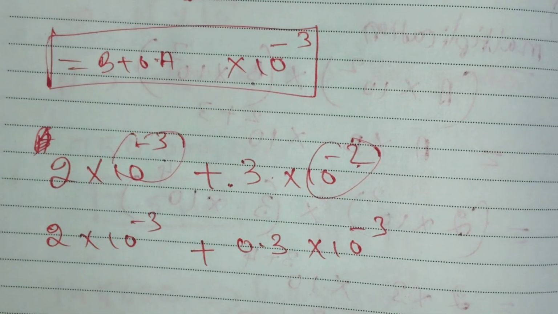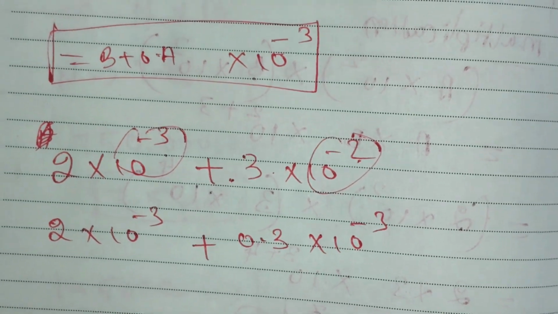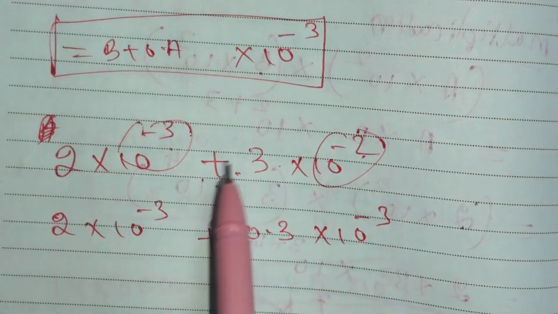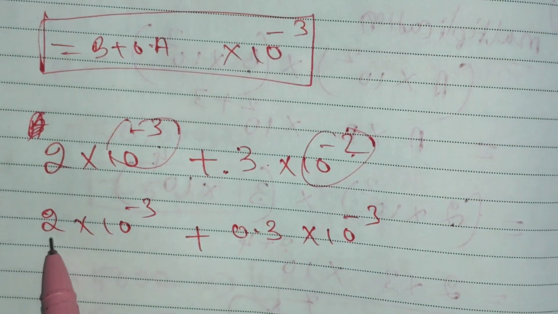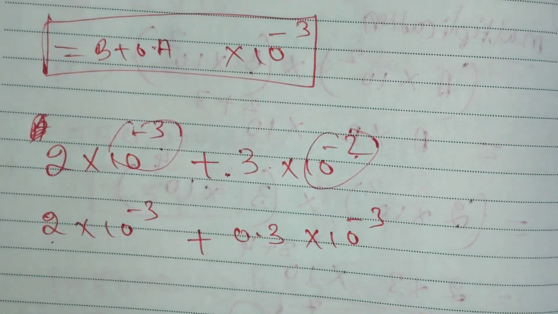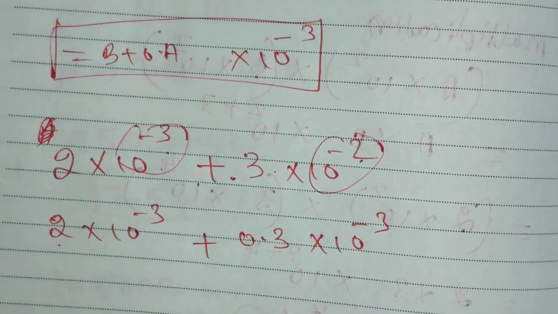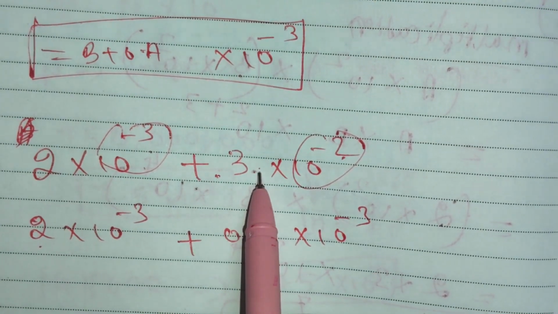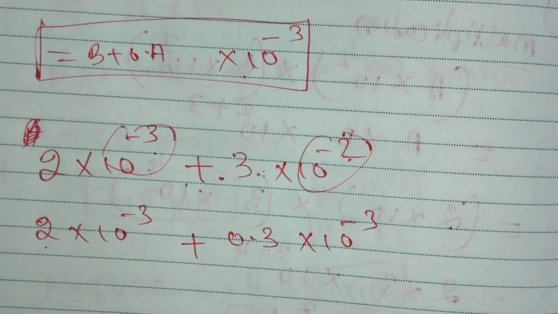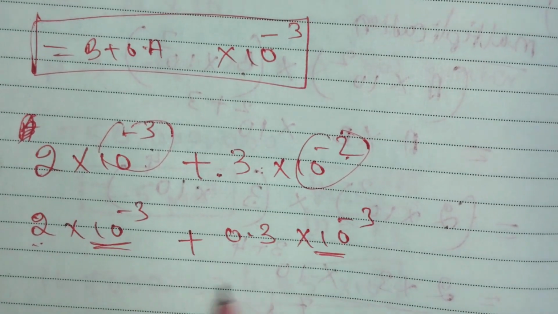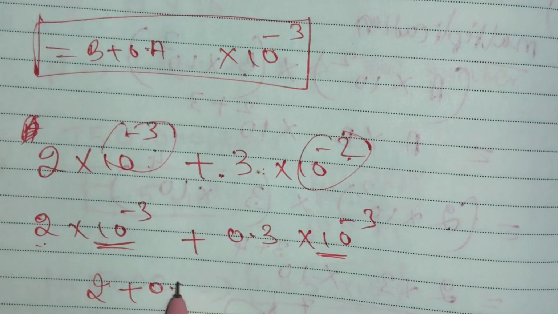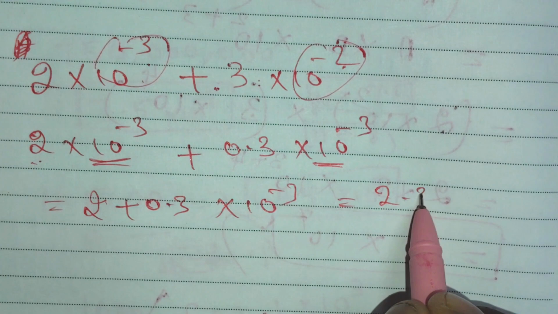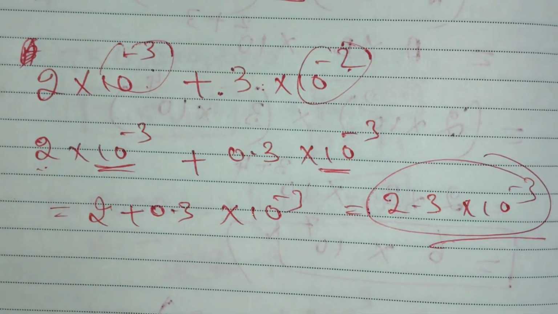The exponent value increases. Actually the exponent value increases. So in this 10 to the power of minus 2, the 2 into 10 to the power of minus 3 is unchanged, but we change this minus 2 to minus 3. Whenever the decimal point moves from right to left, the value decreases. Here the 10 to the power of minus 3 is common, so 2 plus 0.3 into 10 to the power of minus 3, and we get the answer 2.3 into 10 to the power of minus 3. So this is the answer.